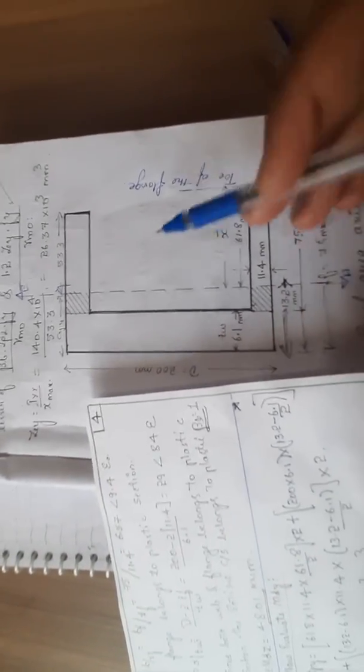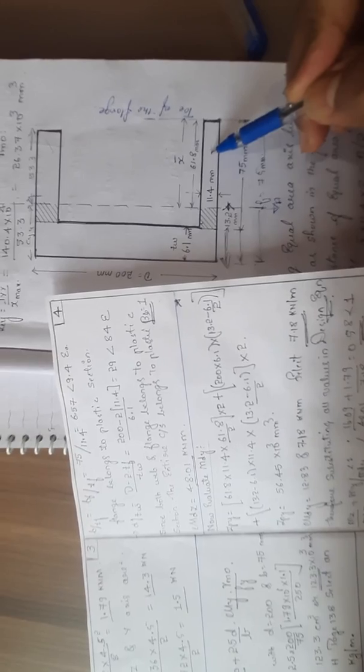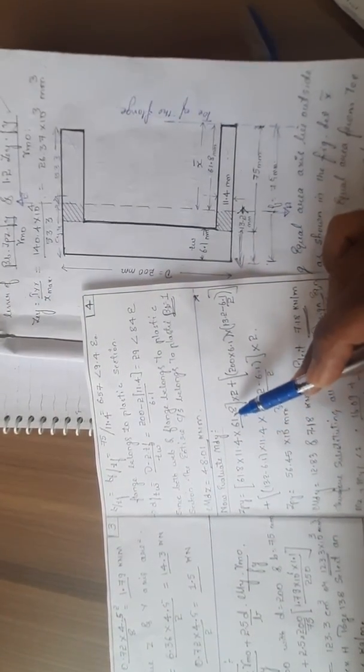What dimensions can you take? 61.8. This portion is 61.8. We are calculating this portion, 61.8 into thickness into 61.8 divided by 2, into 2. That is what we have done here: 61.8 into 11.4 into 61.8 divided by 2 into 2.